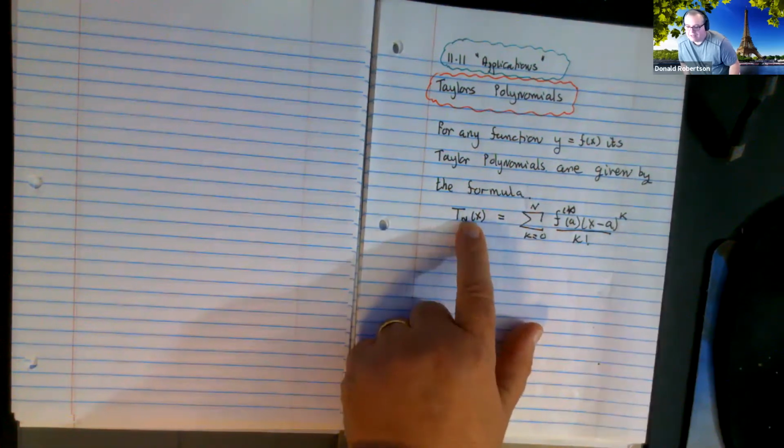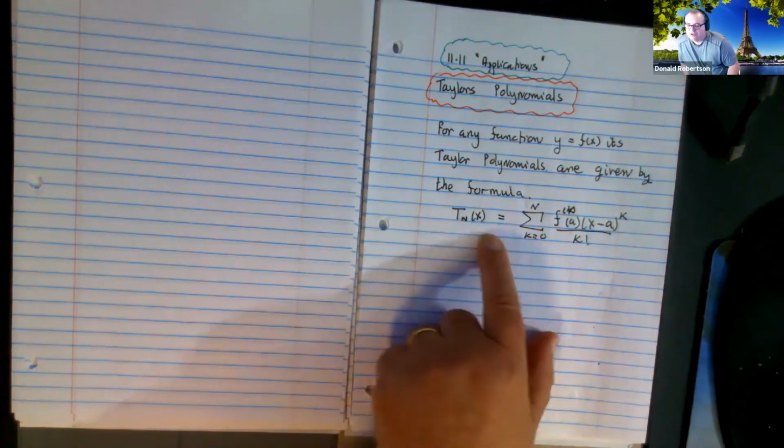Tn of x, so n's going to be a number, so you're going to be asked to find t3 of x, t5 of x, t2 of x, is given by this. Do you notice it's just a piece of Taylor series? Technically speaking, although you're never asked to do this, isn't f of x, technically speaking, t infinity of x?